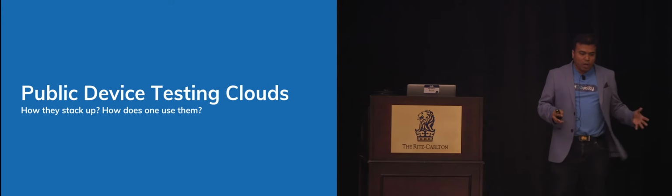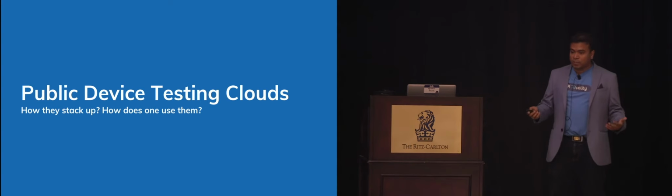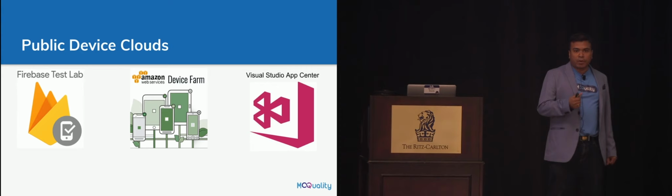Okay, so now that we know how to select these devices, let's look at public device testing clouds, how they stack up with each other in terms of features and pricing, and how one uses them. For today's talk, I'm going to focus on mainly three public device clouds. The first being Firebase Test Lab from Google. The second being Amazon Web Services Device Farm from Amazon. And the last one being Visual Studio App Center from Microsoft. All of these three were actually startups that these companies acquired and made offerings based on that.